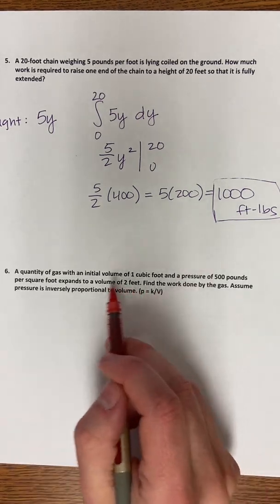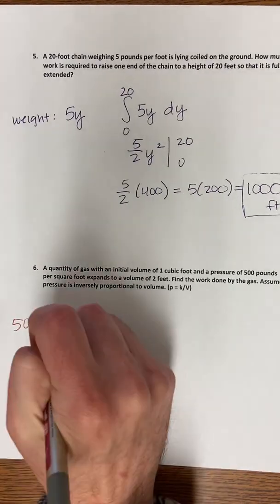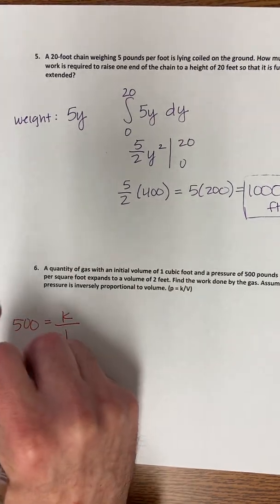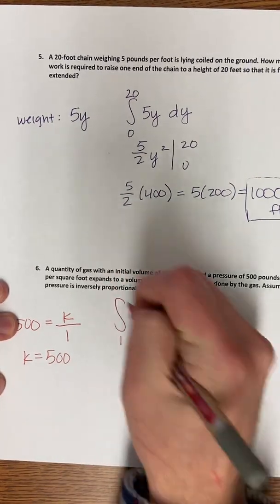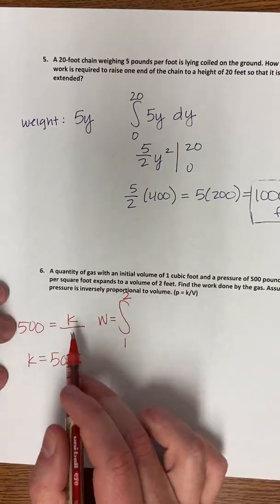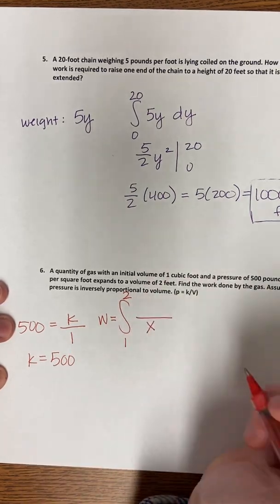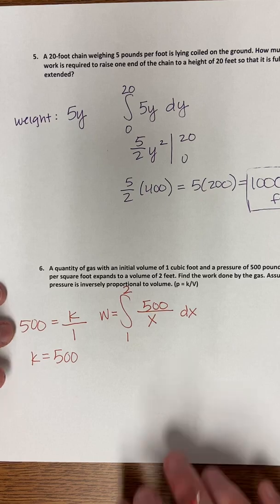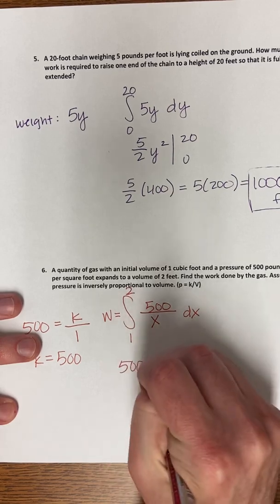So we can use what we know about the gas at 1 cubic foot, that is the pressure of 500 is equal to our constant divided by our volume of 1. Well, K divided by 1 is just K, so we know the constant here is 500 for this gas. What are we doing? We are expanding the gas from 1 to 2 cubic feet, and we know that what's changing? The volume, that means our denominator is going to have our x in this case, and our constant is 500 dx.